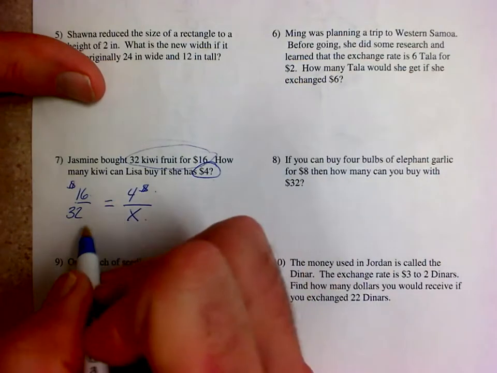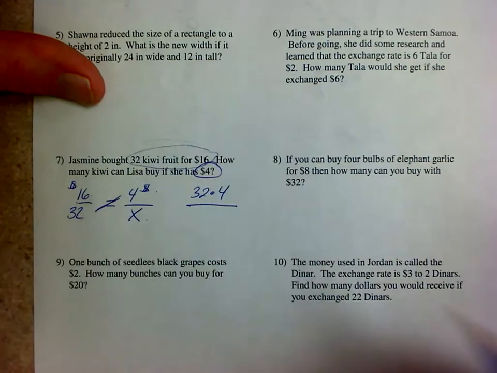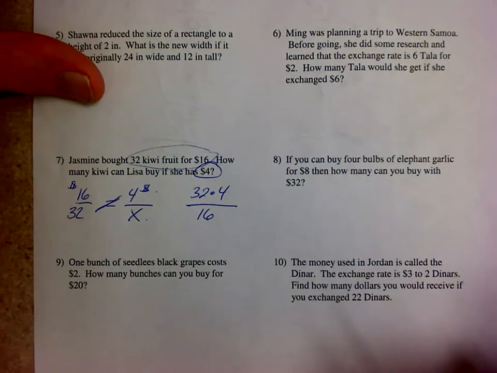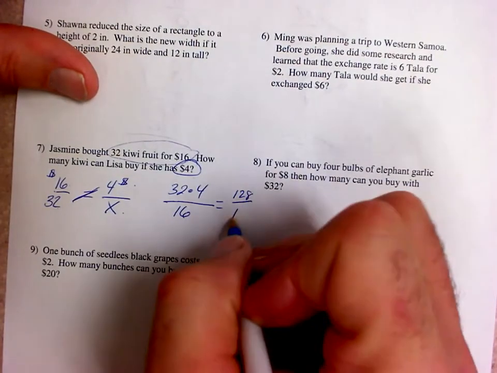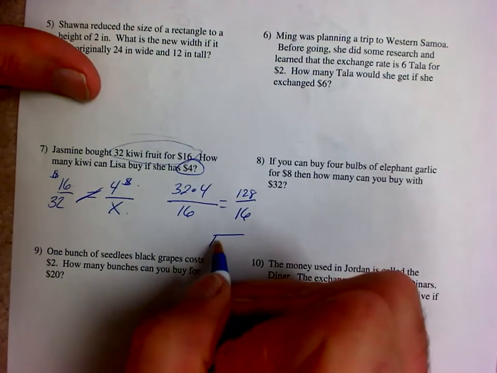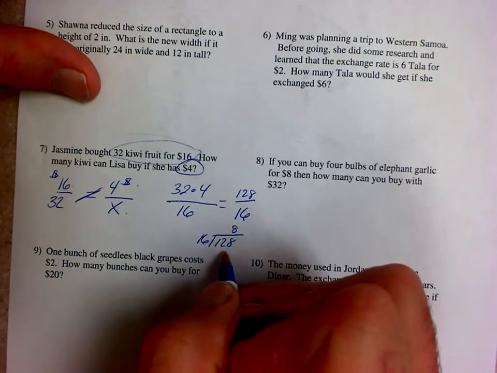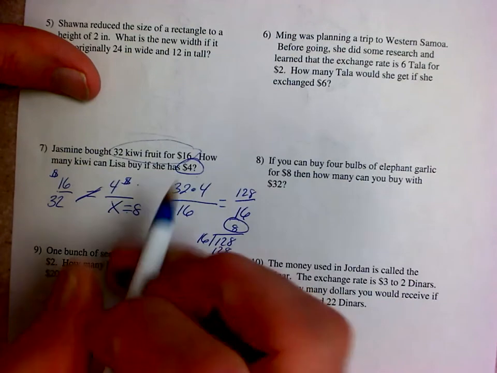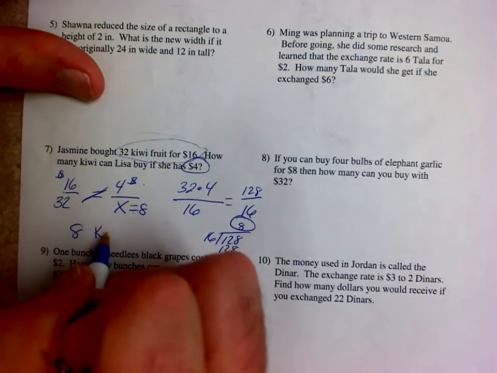So now we would follow our guidelines. 32 times 4. We're going to cross multiply, and then we're going to divide by 16. 128 divided by 16. Sometimes I wish I had a calculator. I think that's 8. So x equals 8. So for this particular question, she can buy 8 kiwi.